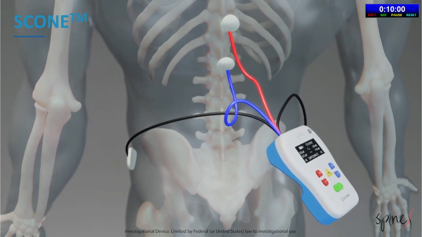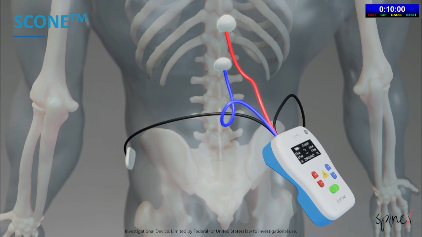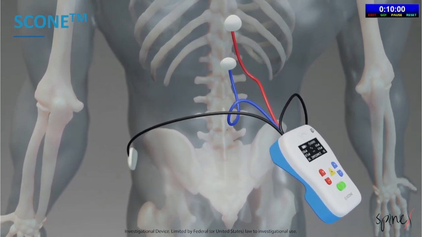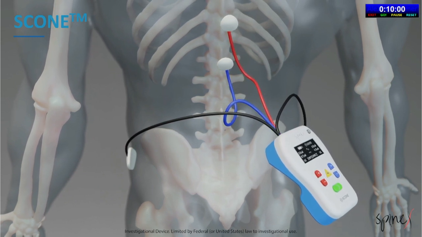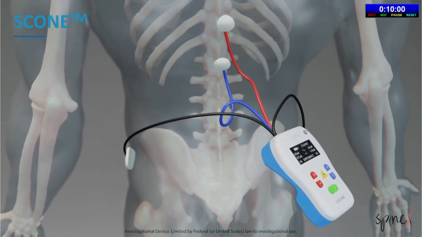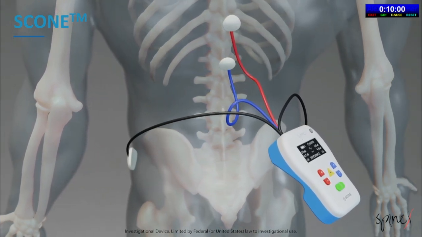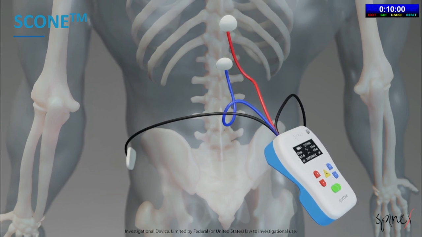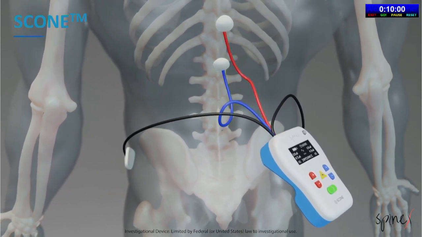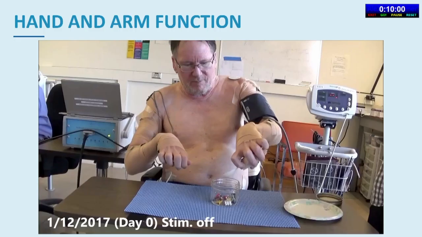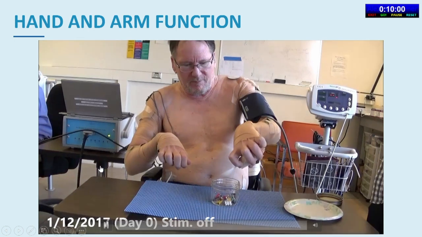Now there are a couple of different aspects of this that you need to understand. The overall mantra here is that we want to activate the spinal neurons in such a way that it is able to reconnect with the brain. And when reconnection occurs, all the movement patterns that you observe are voluntarily connected. So the way I like to describe it is it's an external pacemaker for your spine, in addition to being a hearing aid that allows communication from the periphery to the brain. And I'm going to show you an array of different studies that demonstrate the improved function with SCONE stimulation.